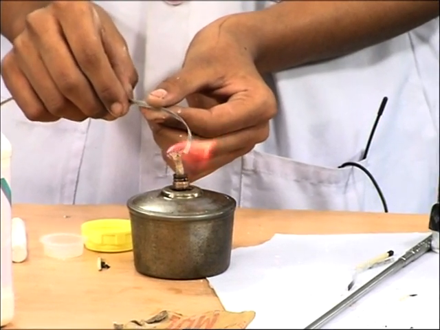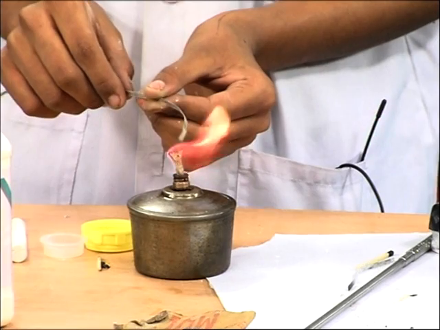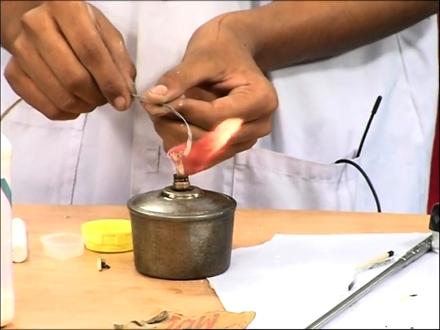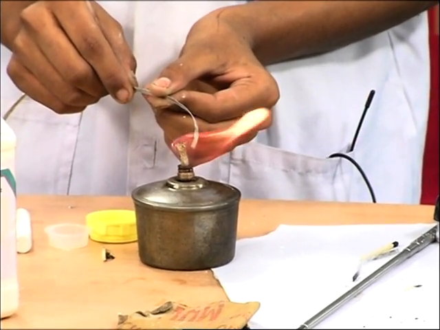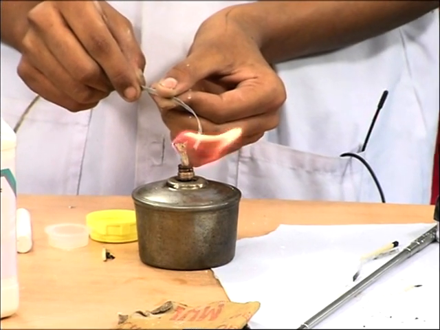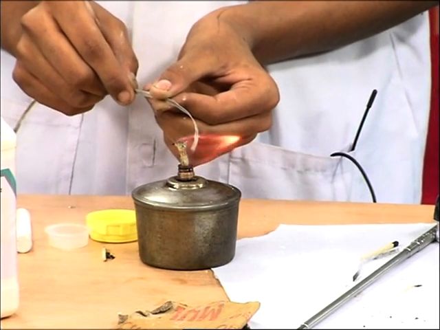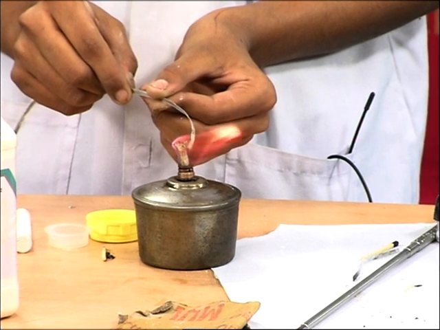I have taken a piece of magnesium ribbon, rubbed it with sandpaper, and I am burning it in the presence of oxygen with the help of a spirit lamp. So you form a white dazzling flame.